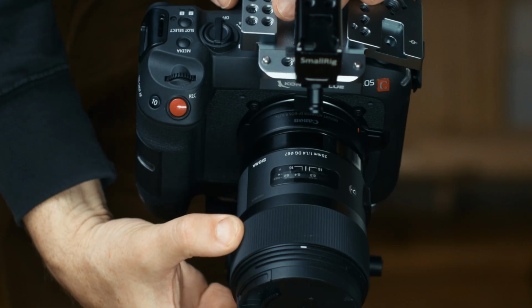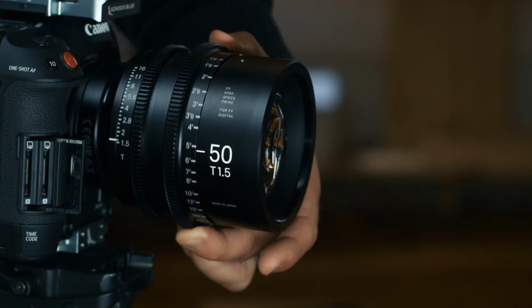This means it's difficult to slowly roll, say, across an object, or it's difficult to roll from the foreground to the background, because literally the difference between 10-meter focus point and infinity is 1 degree on the barrel of the lens, whereas on a Cine lens it might be 20 degrees.